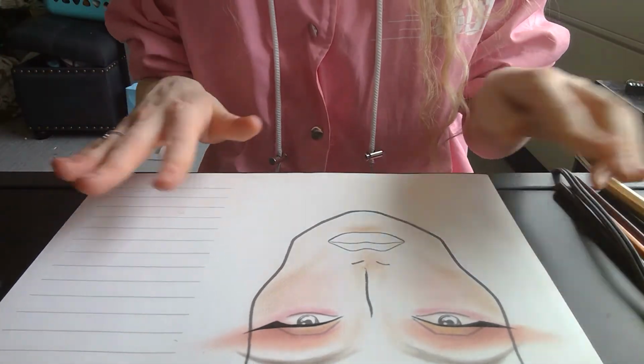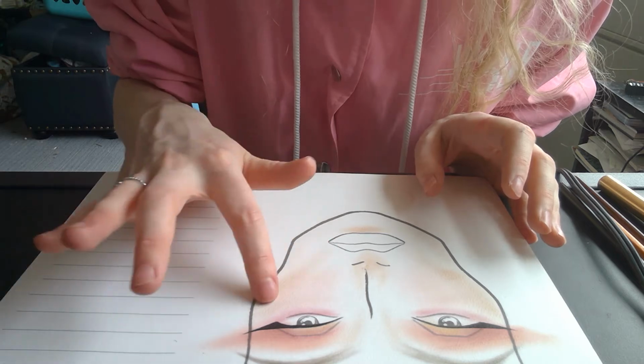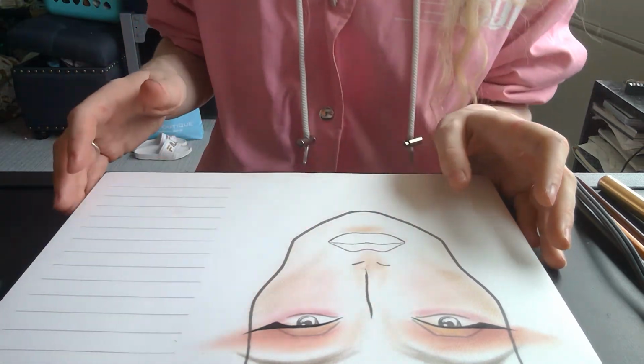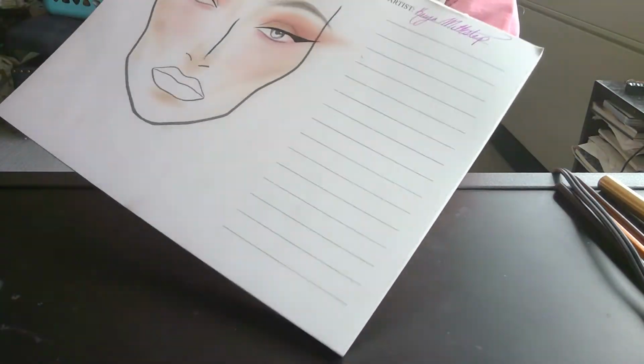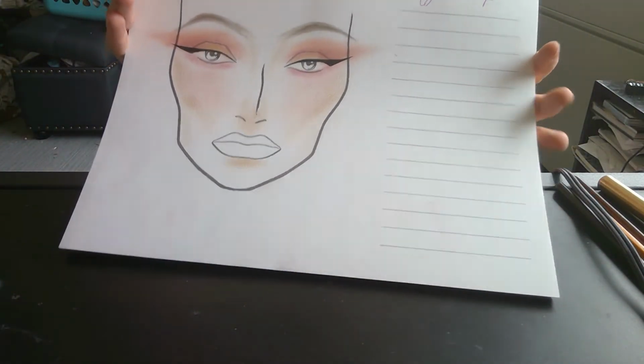Perfect. So I've thrown the blush on, looks pretty good. Not as noticeable, which is fine. It doesn't need to be so noticeable, as long as you know that it's there.